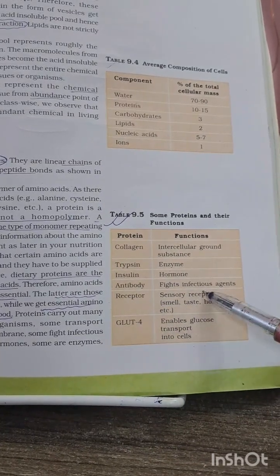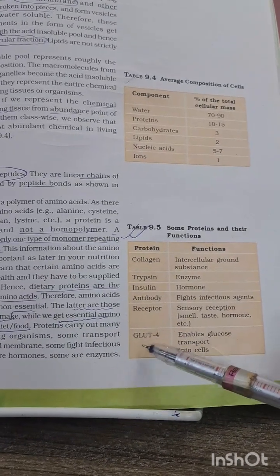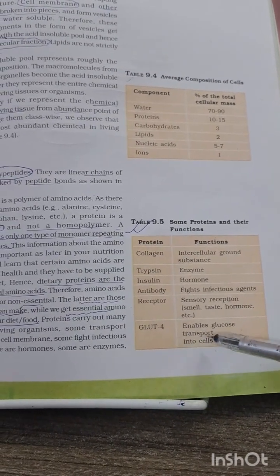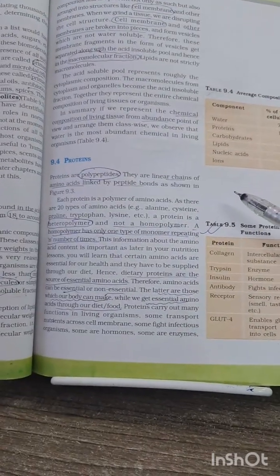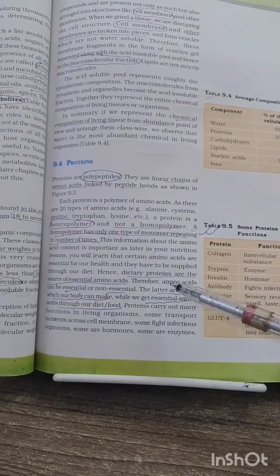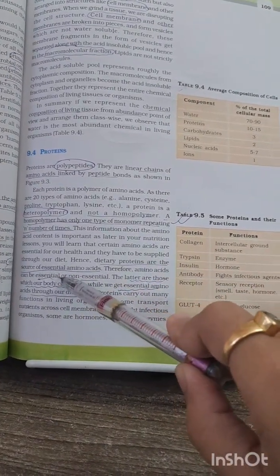Now receptors, sensory receptors, and GLUT4 and so on. The function of GLUT4 has been asked previously: it enables glucose transport into cells, and all these are proteins you have to remember. Now coming to the next important MCQ, they might ask you from this page about dietary proteins being the source of essential amino acids.